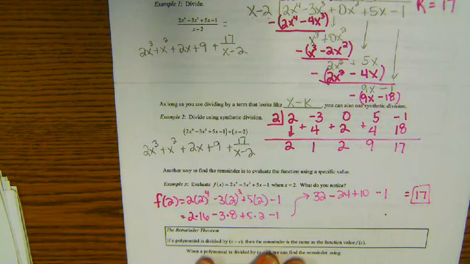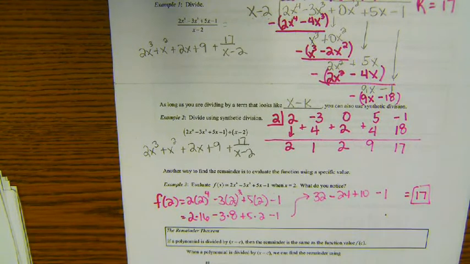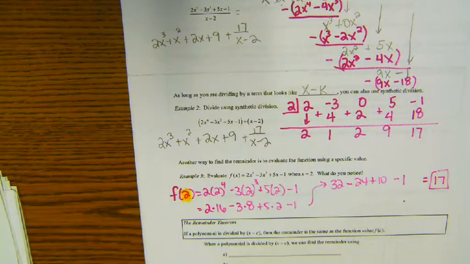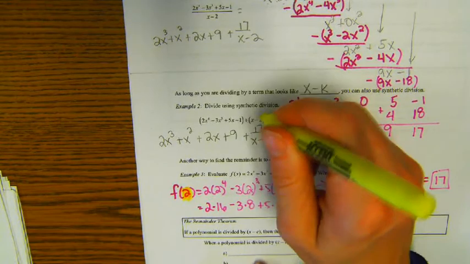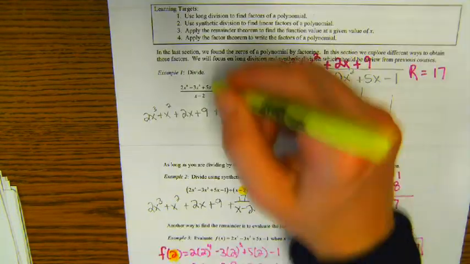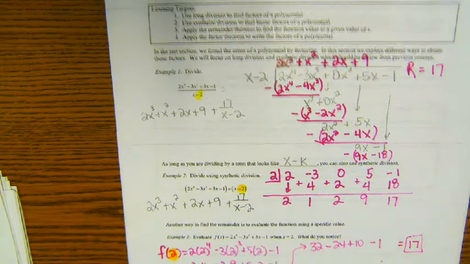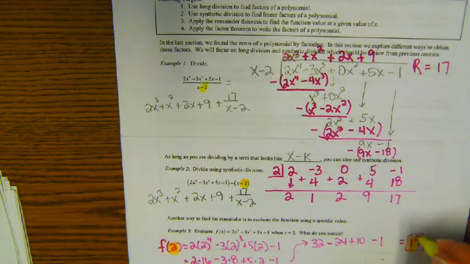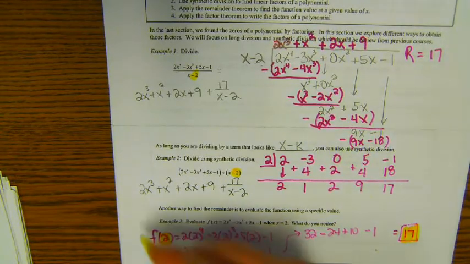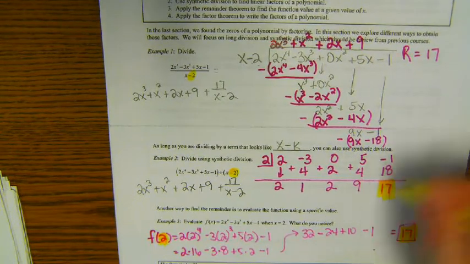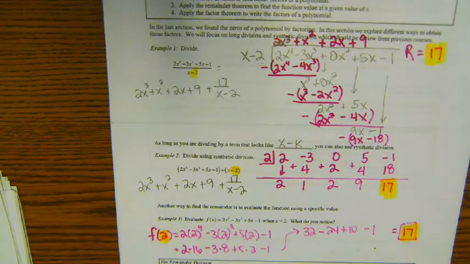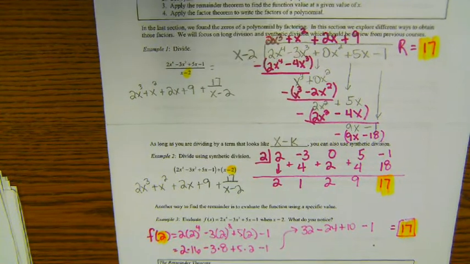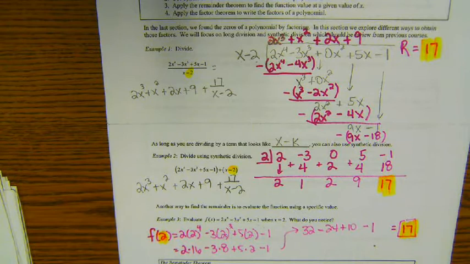So what do we notice? This looks familiar. Well, it should look familiar. So when I plugged in 2, and by the way, 2 is the same thing that I see here. I see x minus 2 and x minus 2 up here. When I plugged 2 into the function, I got a remainder of 17, or f of 2 equals 17, excuse me, that's the same as the remainder above. Is that a coincidence? No, it is not.